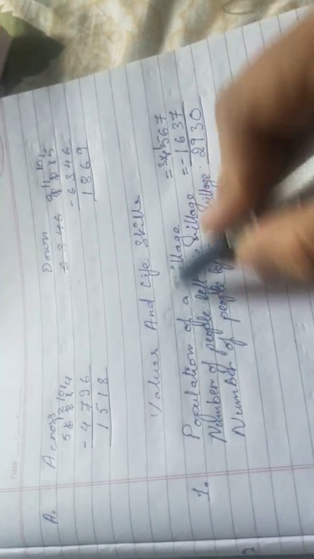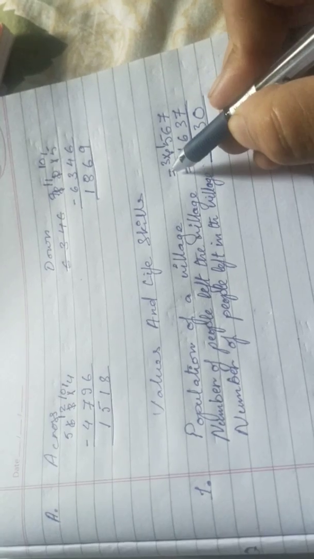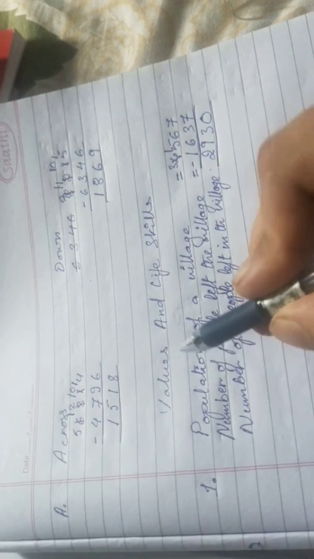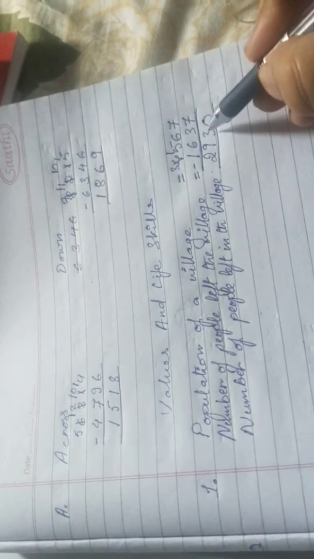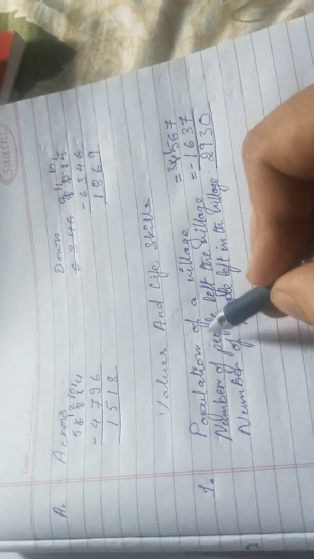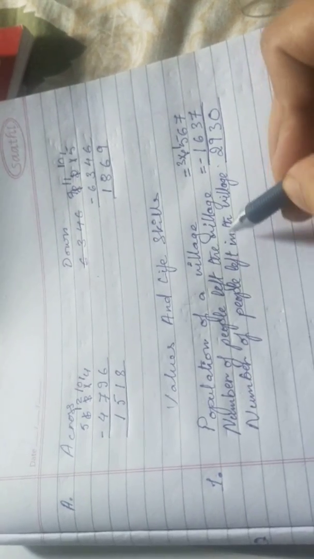Okay, now you can see I wrote population of a village, and I had finished the sentence over here, but still I gave the equal to sign a bit far. Okay, a bit further. Why? Because I knew that the next sentence I will construct will be a bit longer, and I wanted to be systematic, in a proper manner. You people write population, your copies are small, I know that, and you write in bigger handwriting as children. Population of a village is equal to 4567. Then number of people left in the village.